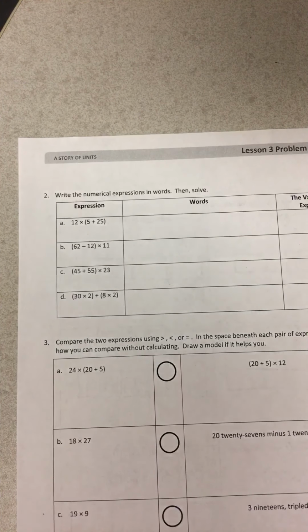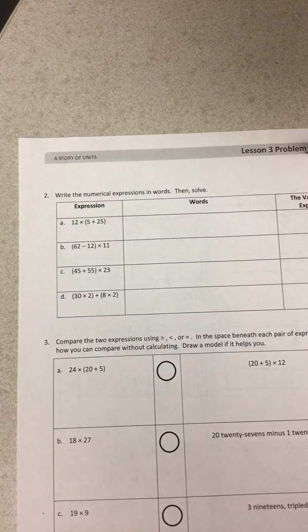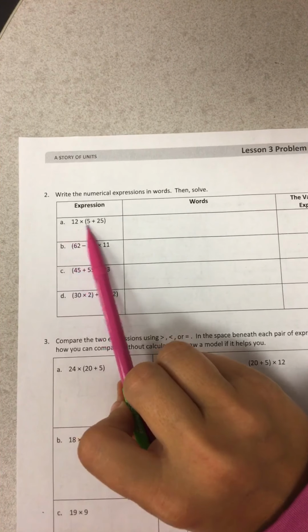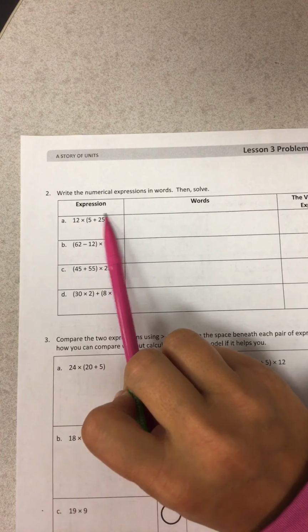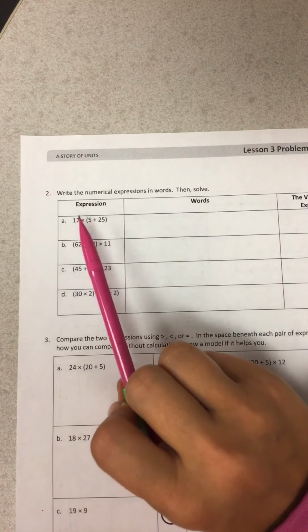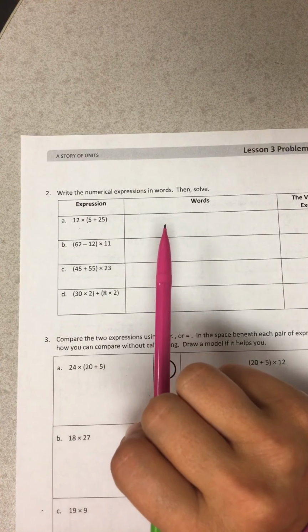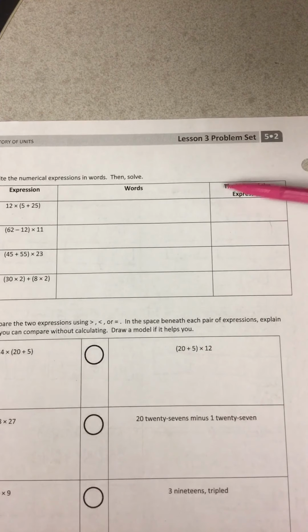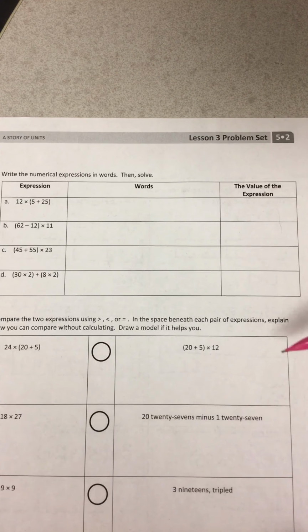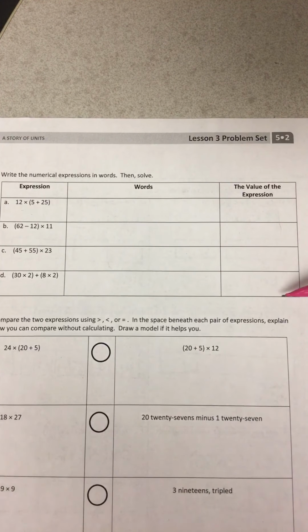Okay, so now what we're going to do is now we have to go backwards. We have this written, the numerical expression. What we want to do is we want to take this expression, we want to put it into words, and then this time, guys, we do want to solve it. So on the front side, you did not have to solve it, and this time we want to solve it. Okay, so you might need some scratch paper to kind of help you solve it.